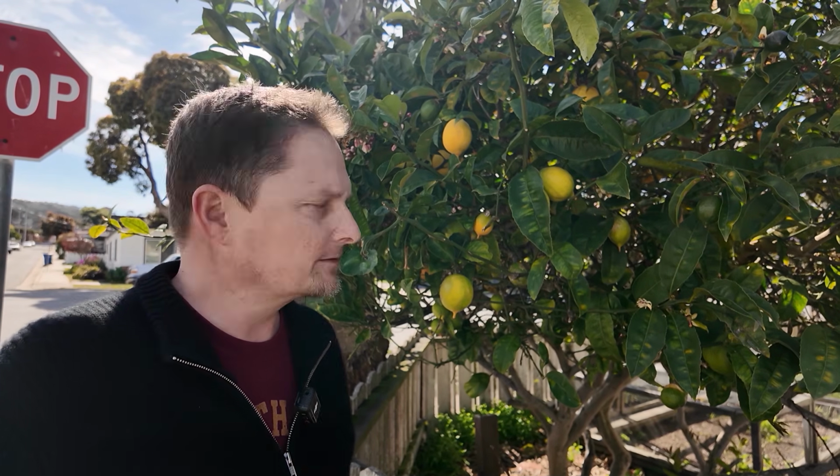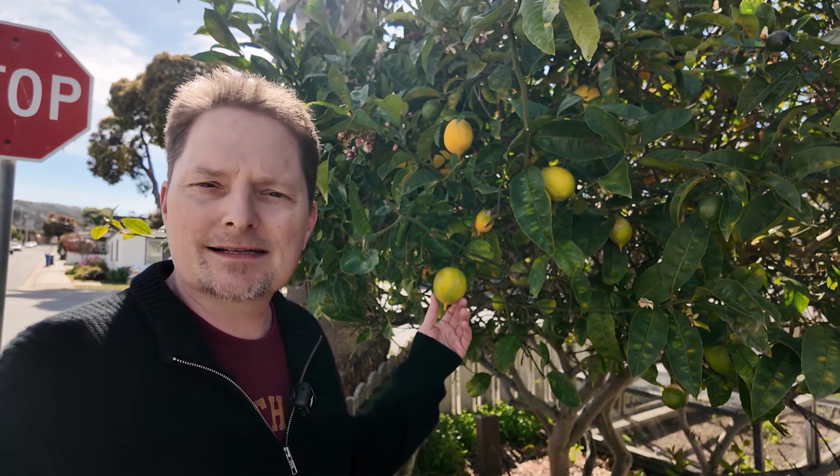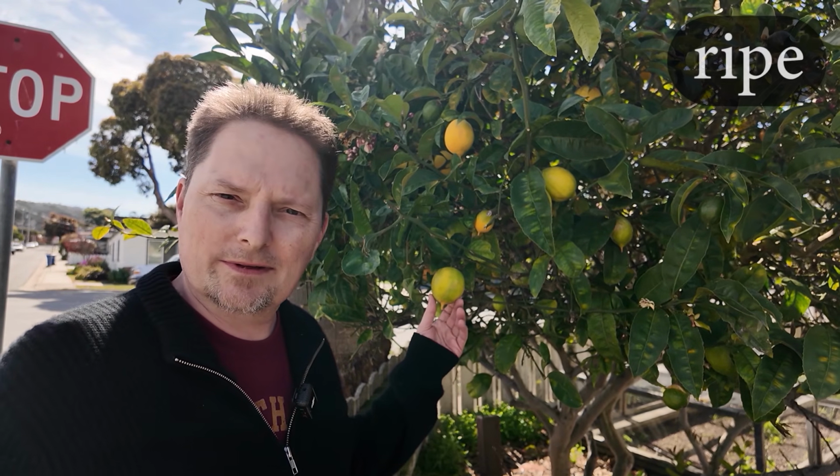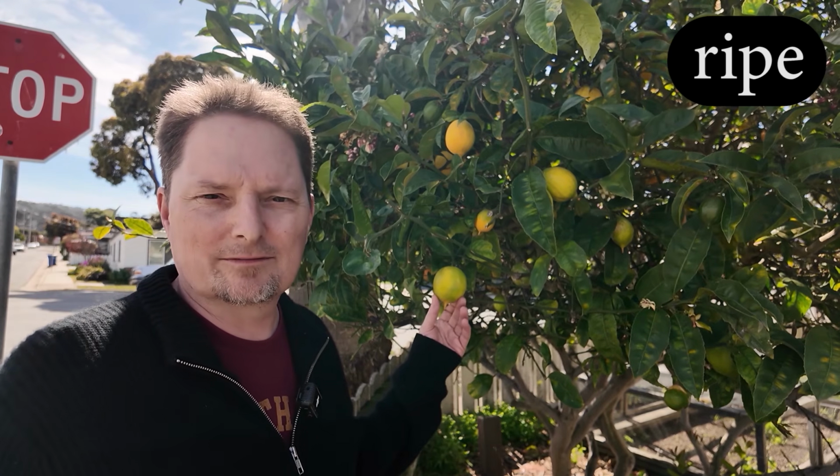And what fruit is it? Well, this is a lemon. I know it's a lemon because it's yellow, and it's ripe. The lemon is ripe. I know this because it's yellow.